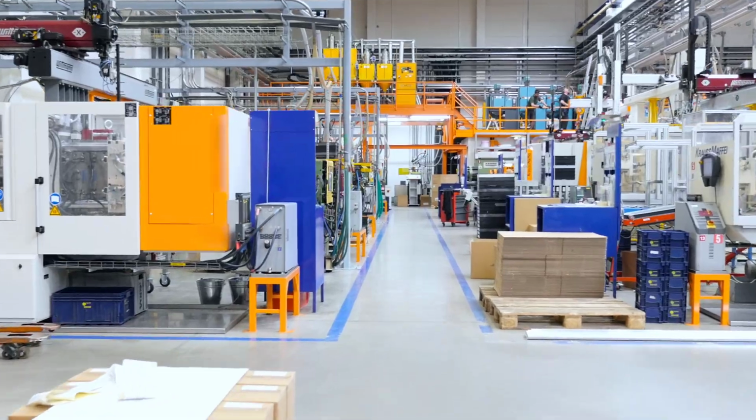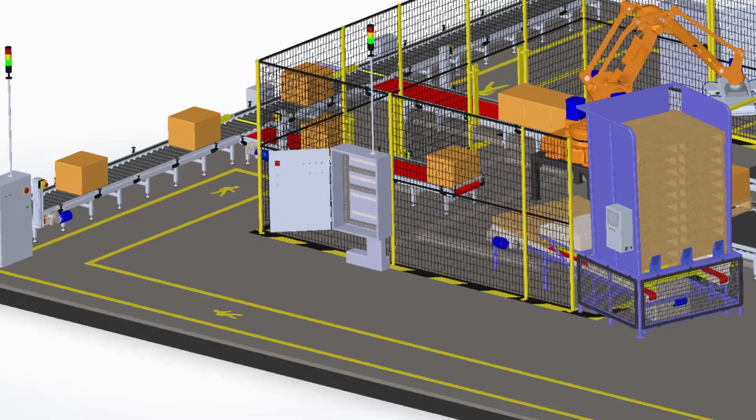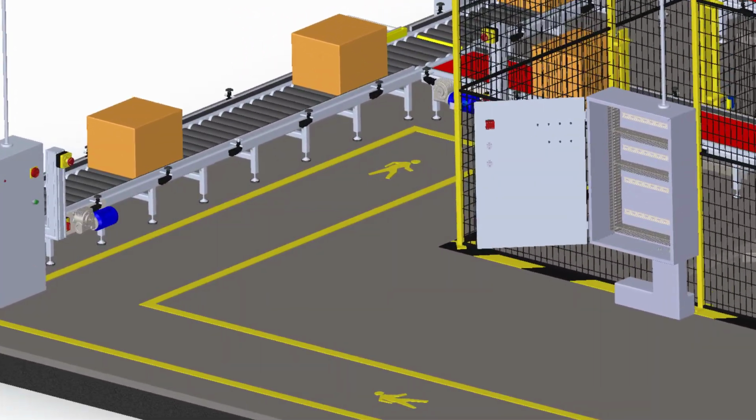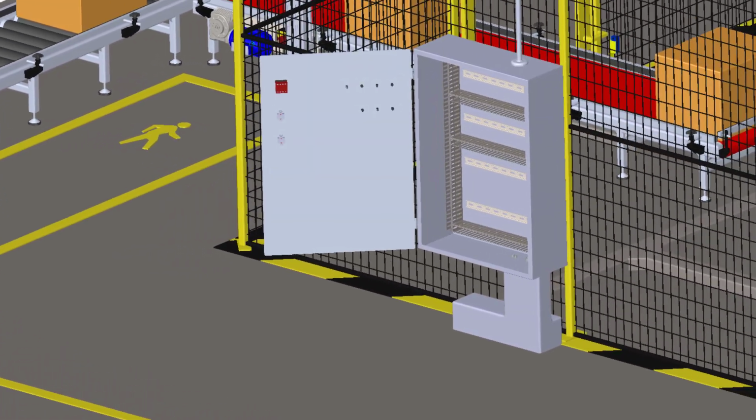Acme Machine Company builds automation equipment for cardboard boxes in fulfillment centers. On this project, there are 3 feed conveyors and a palletizing robot. The flow rate of the boxes to the robot needs to be controlled.